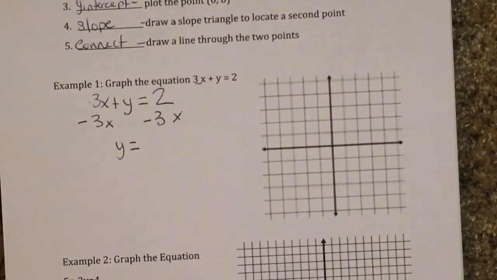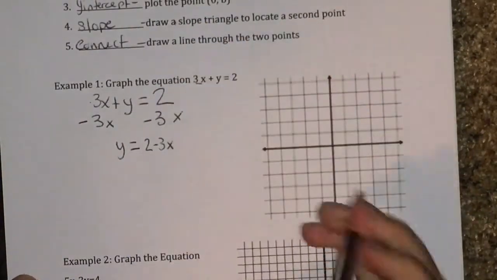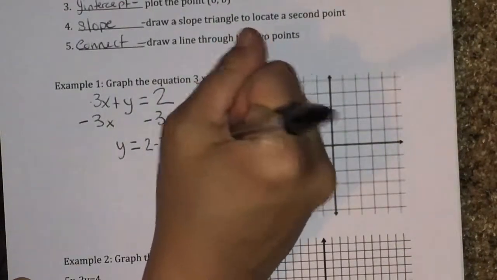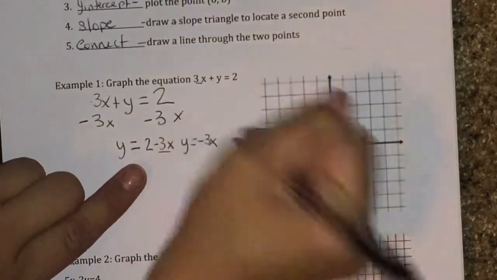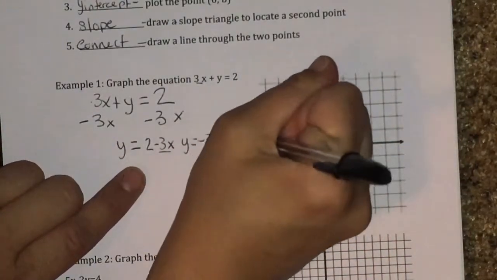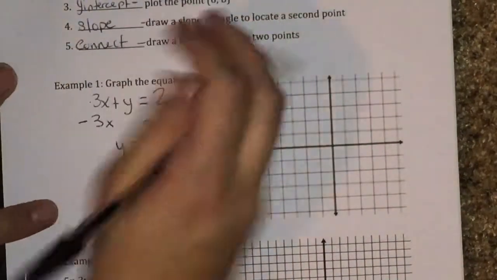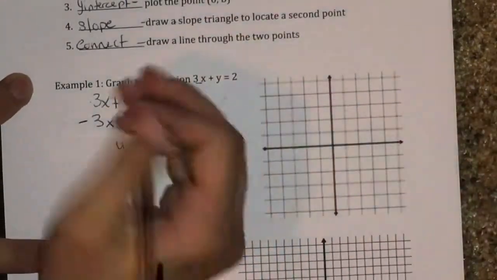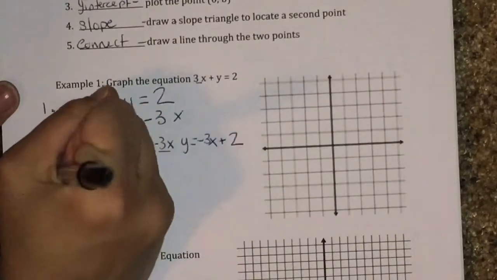Remember, when you put something in slope-intercept form, it is important to rewrite it so that the x value is first. You can start it out as 2 minus 3x, but make sure when you rewrite it the second time that you write the x first, so the negative 3x, and it's going to be plus 2. Okay, it's going to make it a lot easier in the long run.